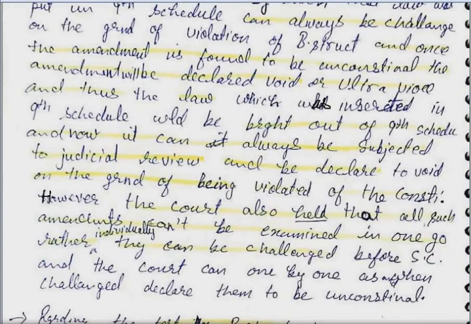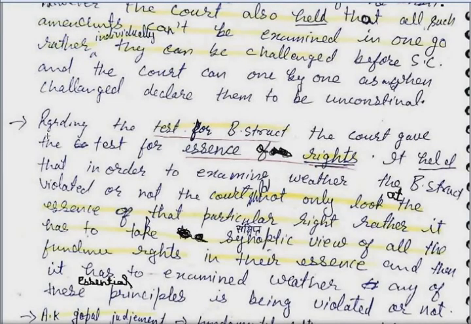However, the court also held that all such amendments cannot be examined in one go. Rather, individually they can be challenged before Supreme Court, and the court can one by one, as and when challenged, declare them to be unconstitutional. Now write down the next point.